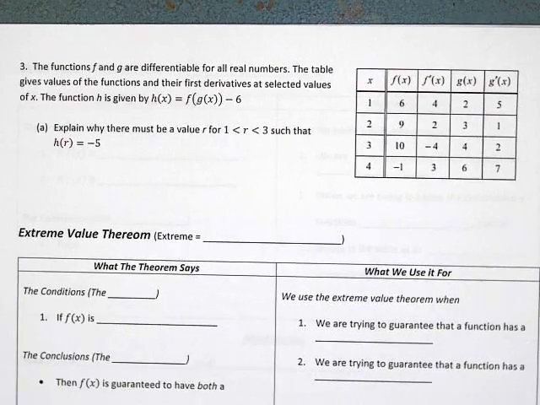So the next problem is also an AP test question. It's just this was a free response question instead of a multiple choice question. It says the functions f and g are differentiable for all real numbers. The table gives the values of the functions and their first derivatives at selected values. The function h is h of x equals f of g of x minus 6. Explain why there must be a value r between 1 and 3 such that h of r equals -5.